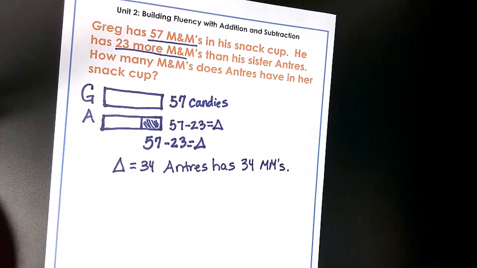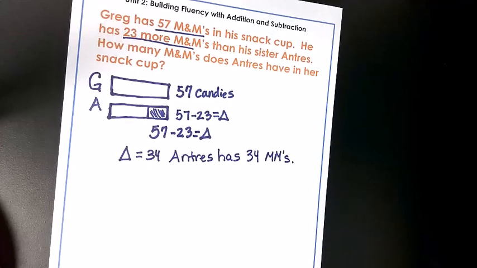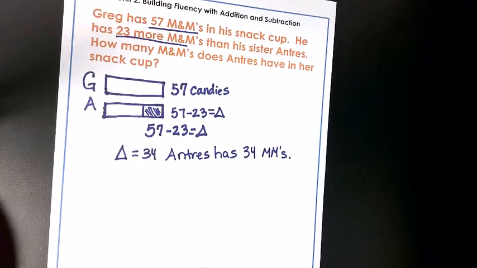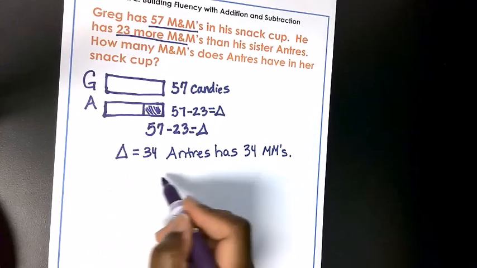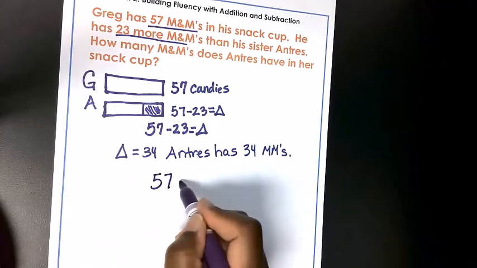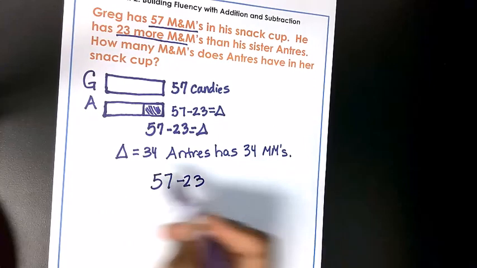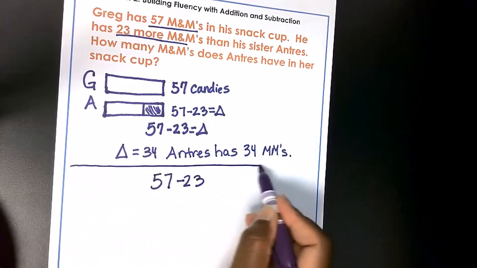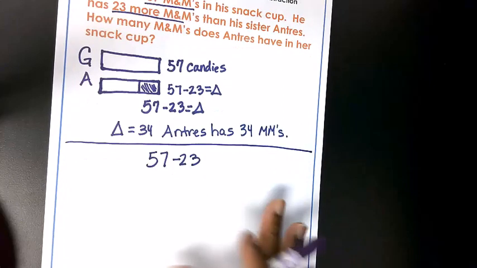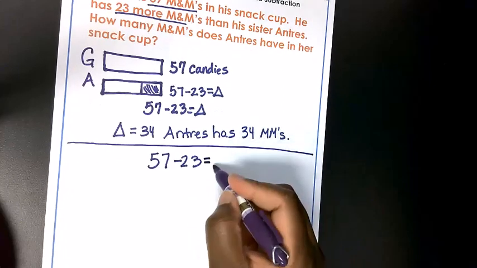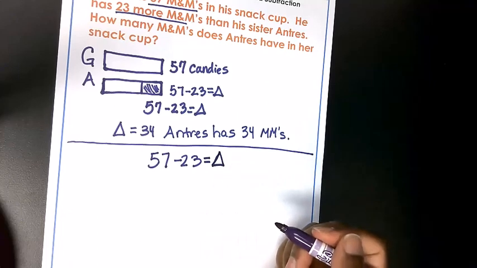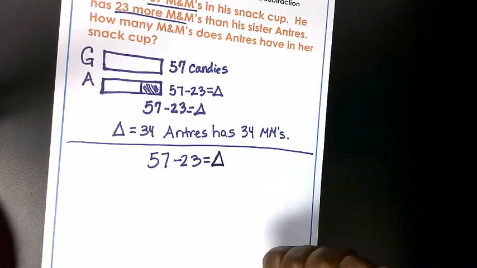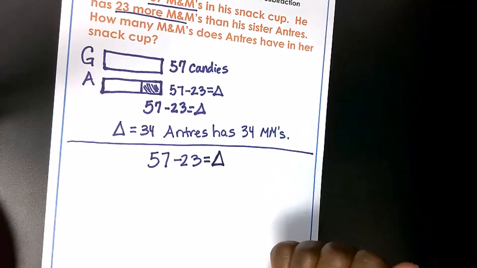Now, another strategy that we could use, which is on the representational side, we can connect that to a number line. So in this representation, we're using the same equation, 57 minus 23. I might not necessarily do this on the same day with students, but knowing that you want students to be able to use different strategies, you might model this with a group, or you may model it at a different time.